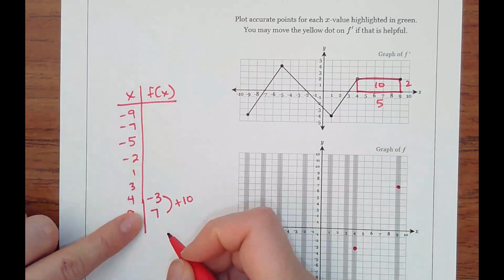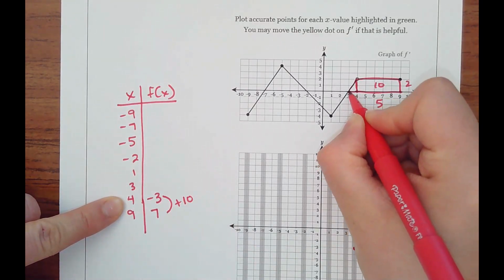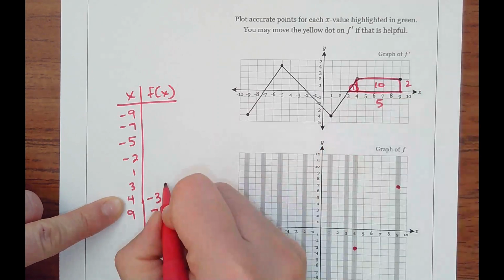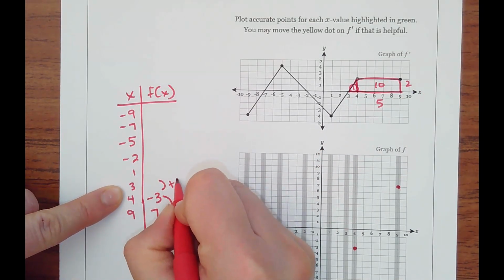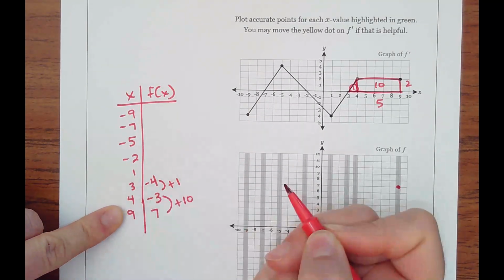All right, now I got to work backwards. Let's think 3 to 4. 3, 4 is this itty bitty triangle. That's 1 times 2 is 2. Half of 2 is 1, and it's positive. So when I go from 3 to 4, I got to add 1. When I work backwards, I'm going to go -3 minus 1 was actually -4.